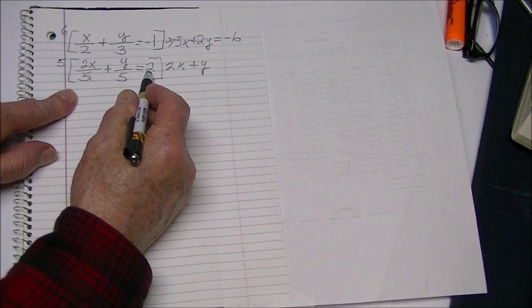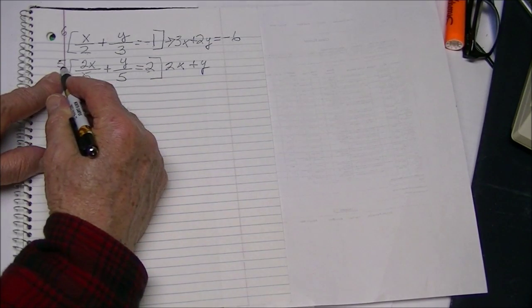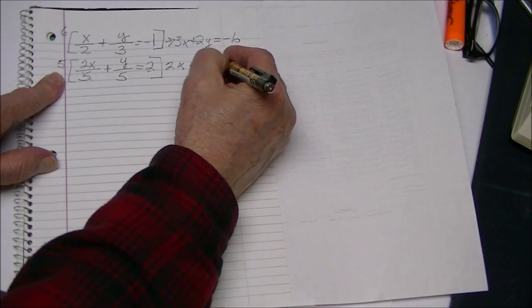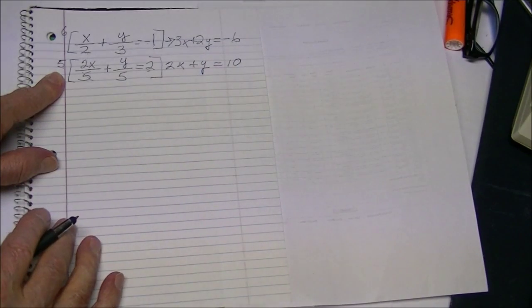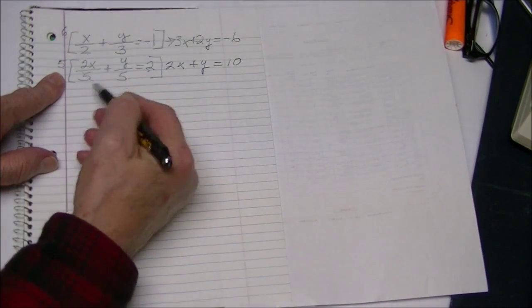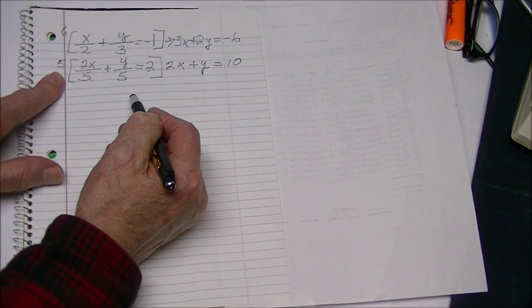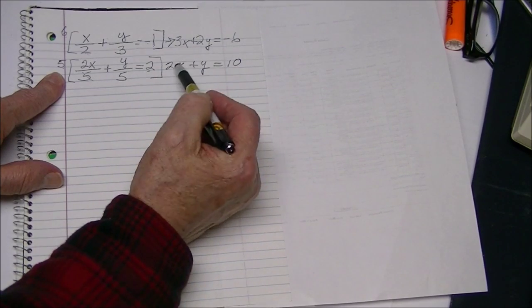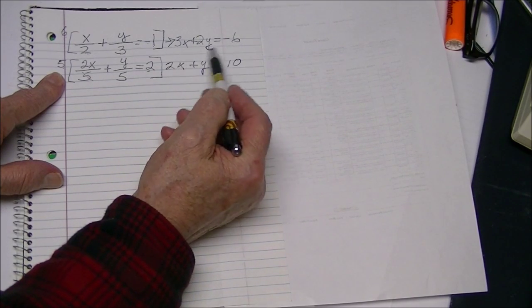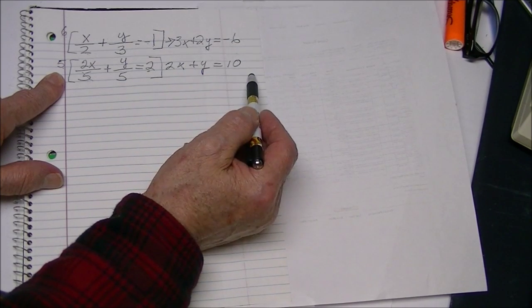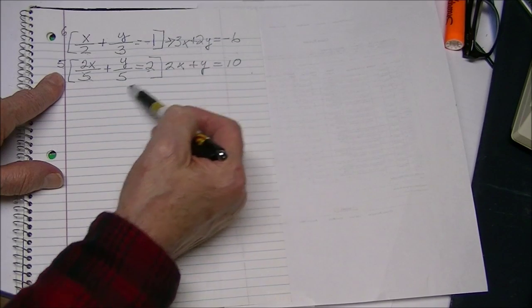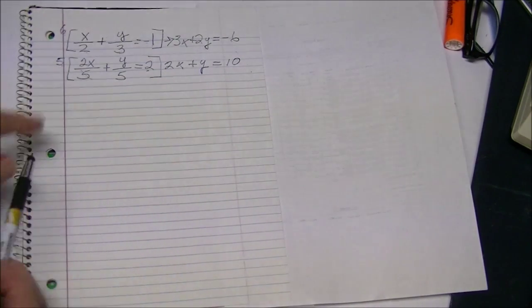And now there's nothing to cancel out, so it's 5 times 2 equals 10. Now you notice here that we don't have fractions anymore, but in comparison we don't have any equations in which terms will cancel out. So let me write these again down here, and we'll work that.